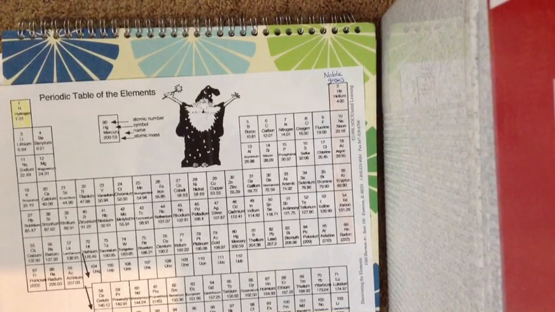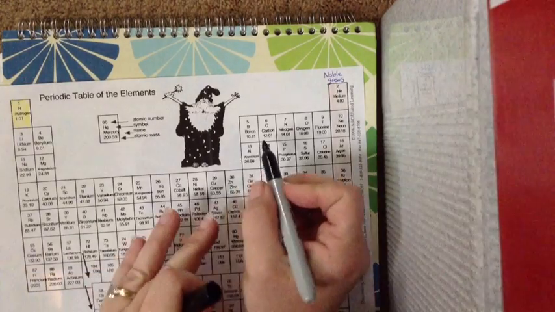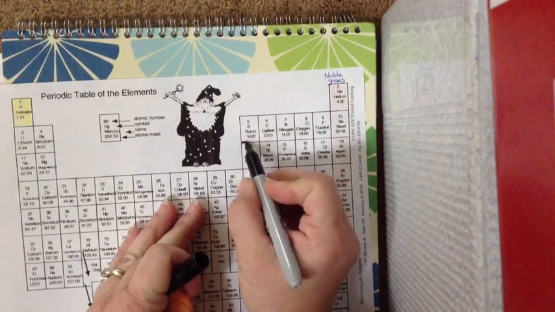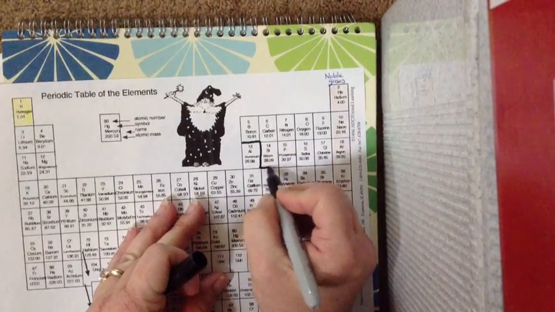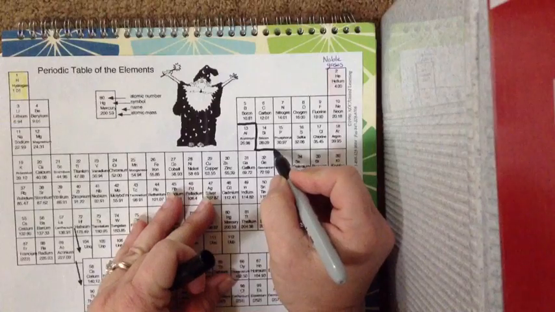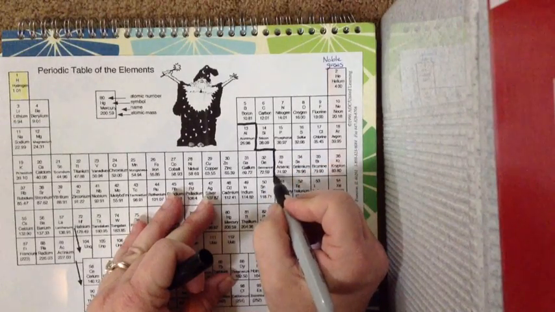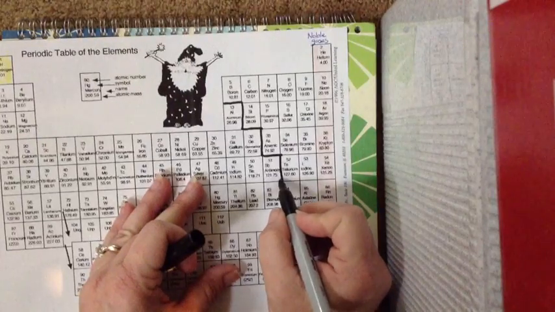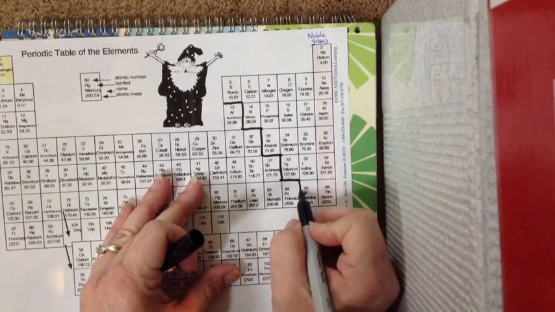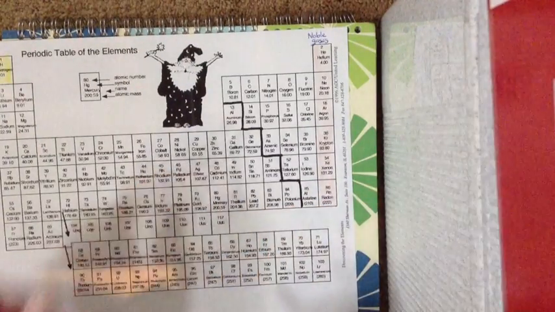Now, we have this area on our periodic table, this zigzag line. So use like a thick marker or something to make the line stand out, like that.